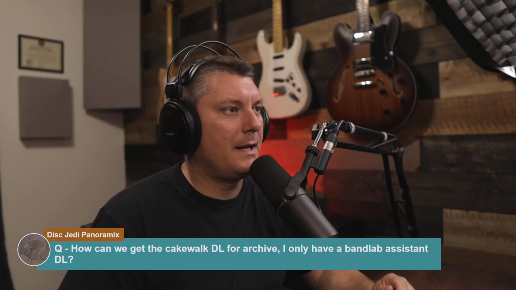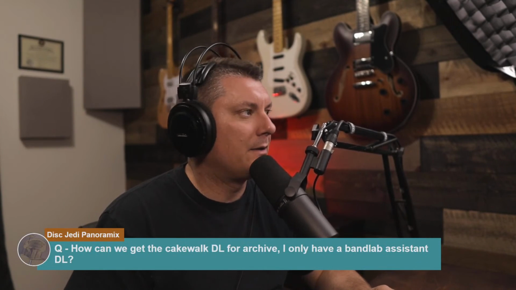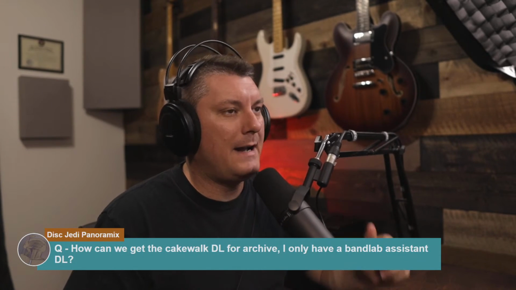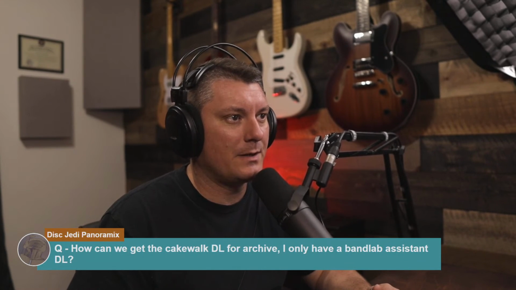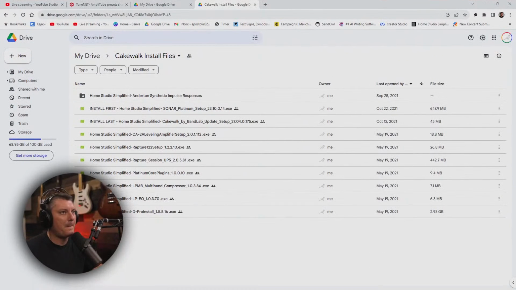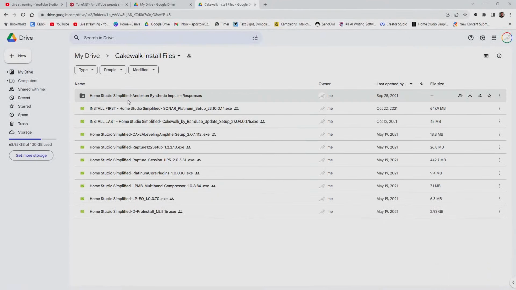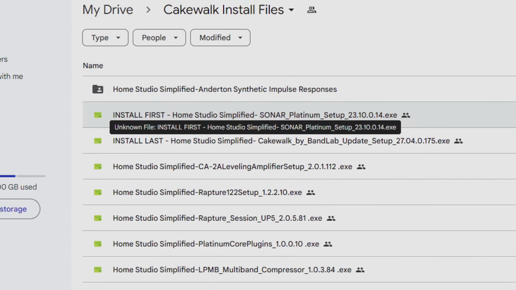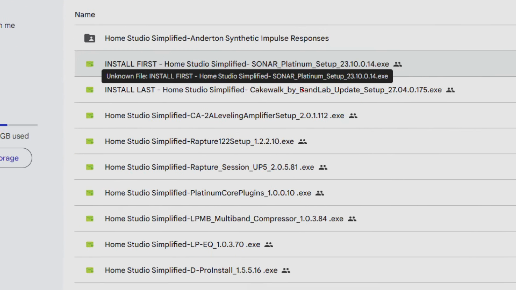Okay, so as I was saying, the link that I just posted in the chat will get you to a file called Cakewalk install files. So this is what it'll look like. Let me show you how this works. You're going to have different files in here, and one of these is going to say install first. You're going to install that one first, and then you can install all of these.